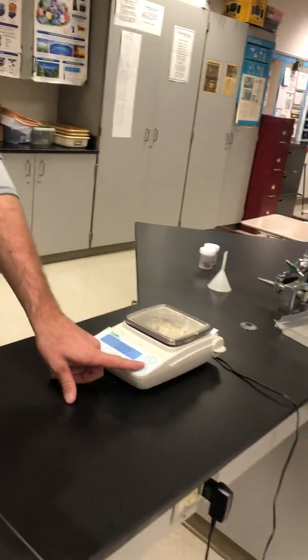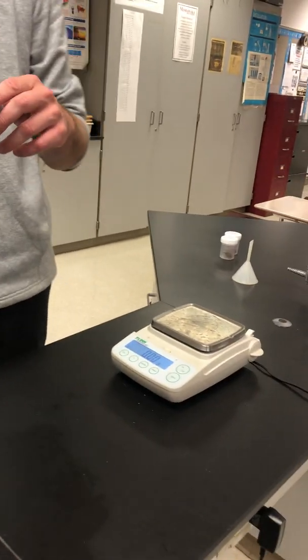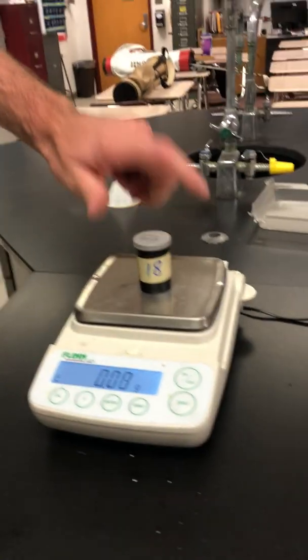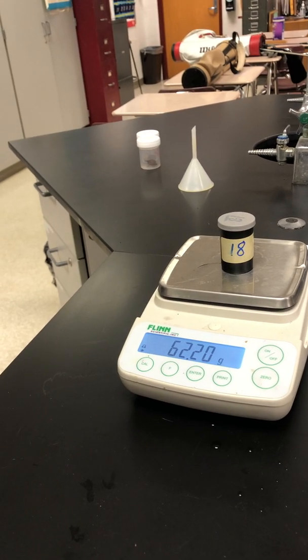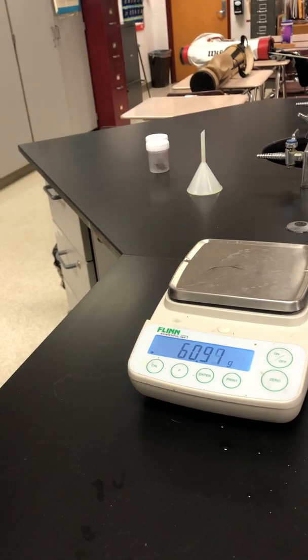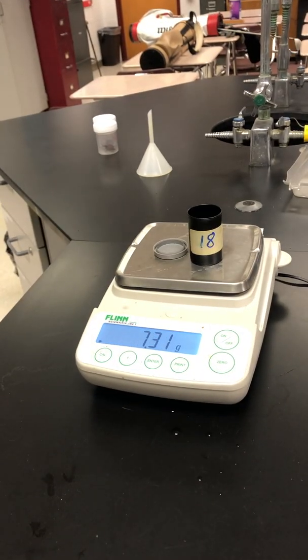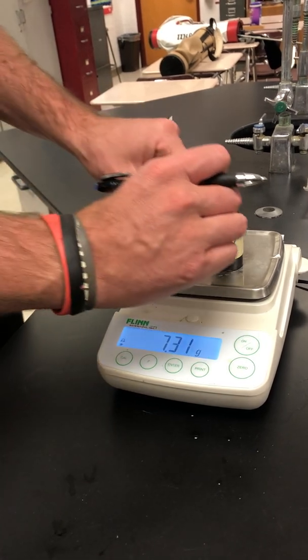Last names between the letters N and R, you're going to be container 18. The container has a mass of 62.0 grams with the pennies in it. And without the pennies, the container has a mass of 7.31 grams.